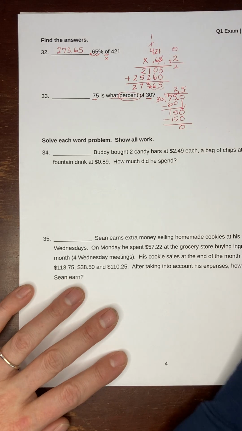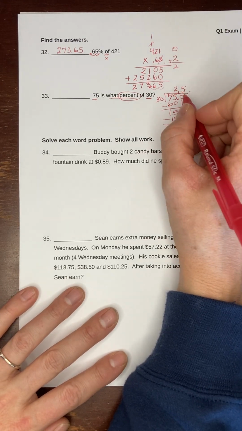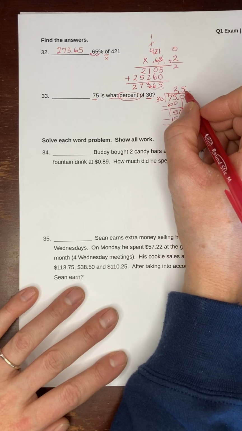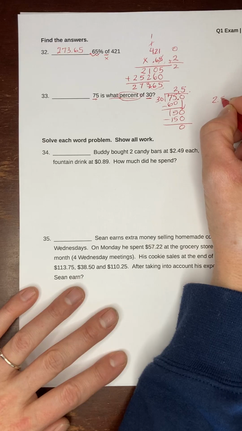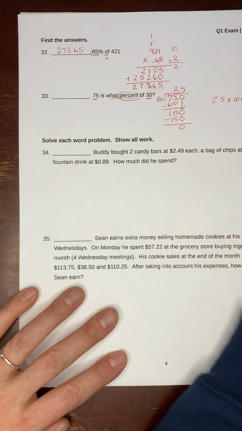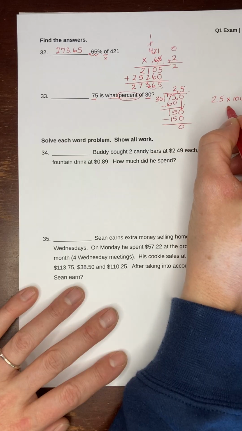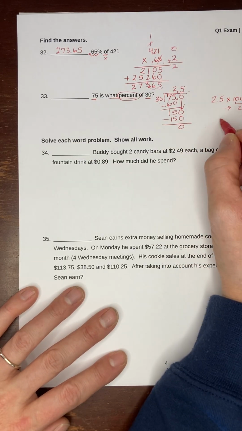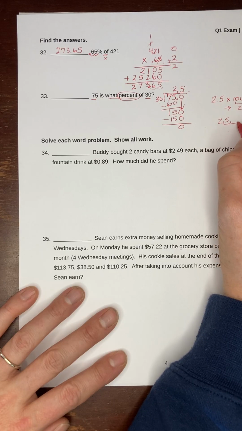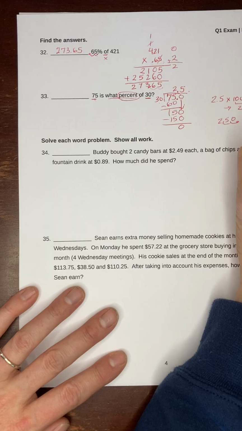Okay, I'm done now. I have 0 remainder and no more numbers to bring down. So this is my answer. However, this is not my percent. So I have to take my decimal answer, which is 2.5, and times it by 100 in order to get my percent. When we multiply by 100, our decimal goes to the right. 2 zeros means 2 places. So I'm going to take 2.5, move it 1, 2, add a 0 there, and that equals 250%.